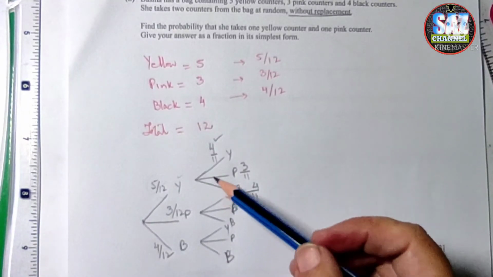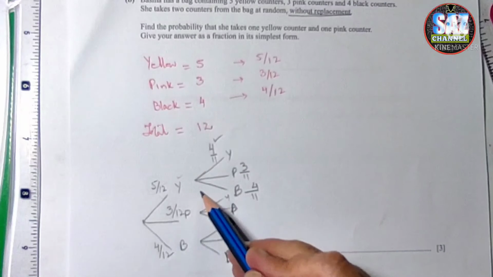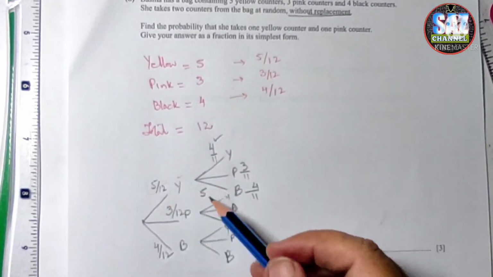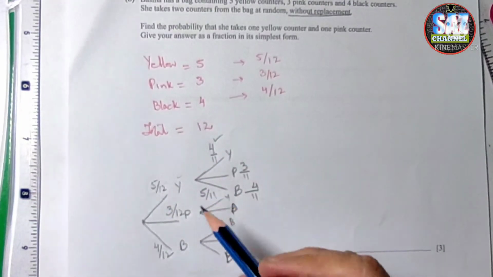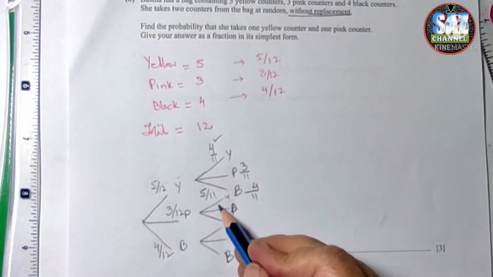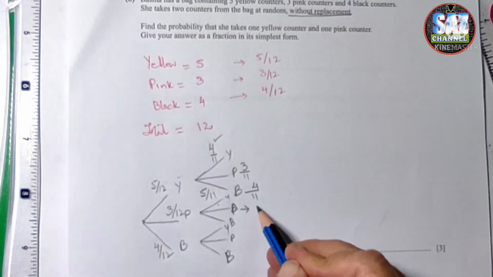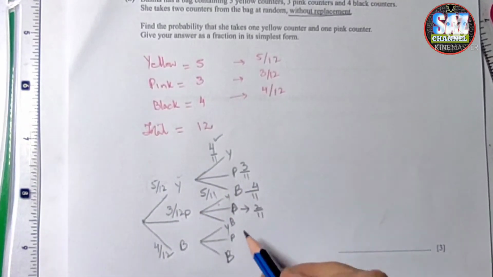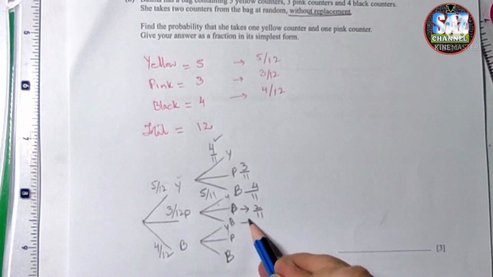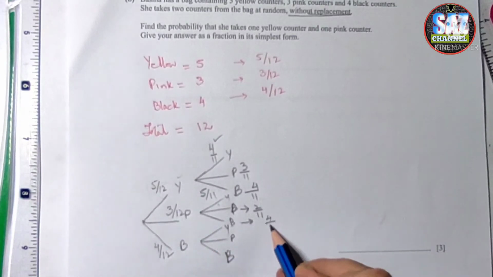Now you can see that here there will be no change in the numerator of yellow, 5 by 11, but pink will become 2 by 11, and black will remain same, 4 by 11.